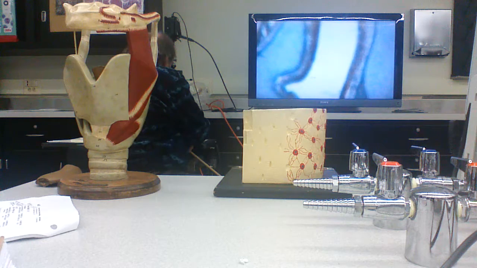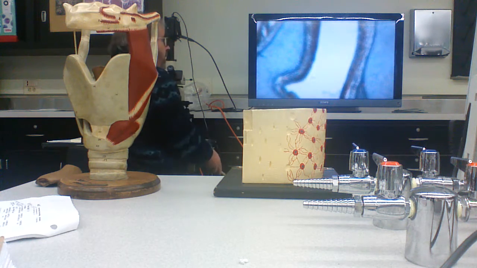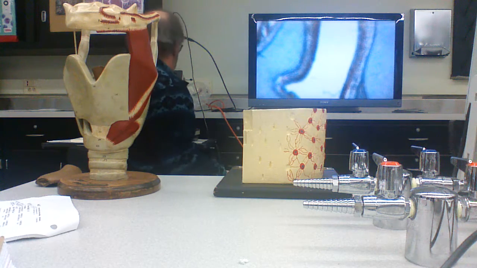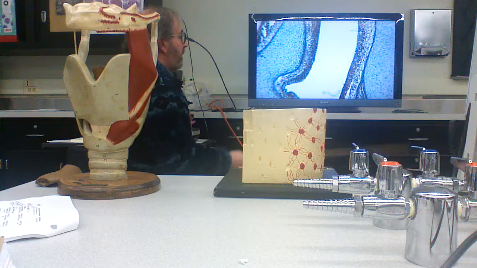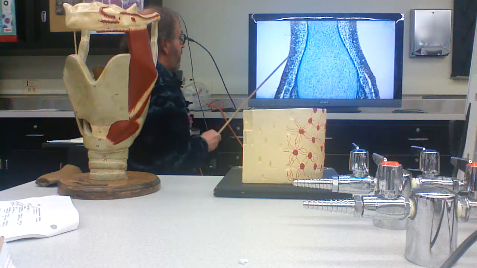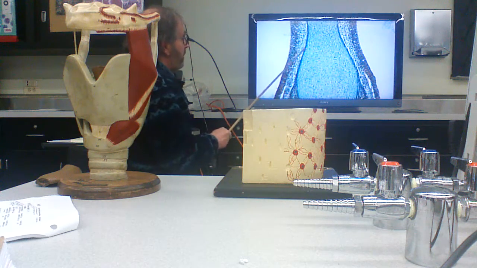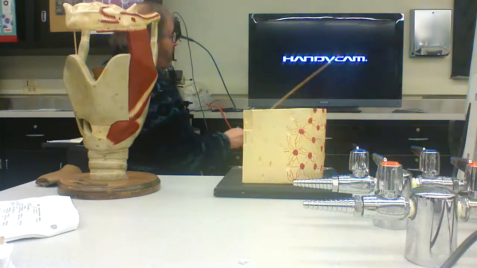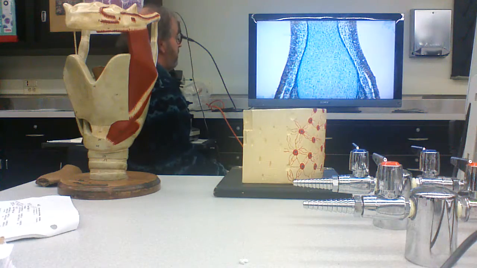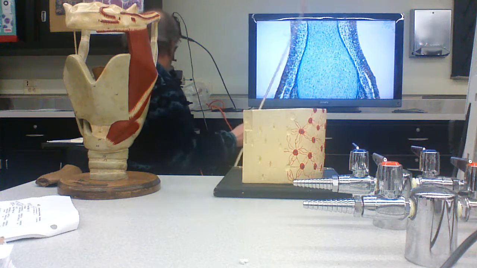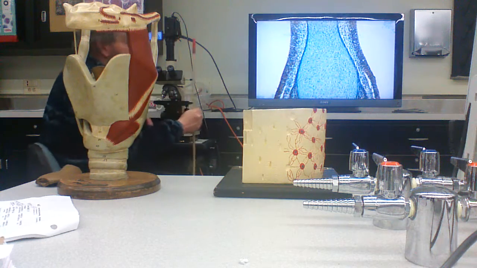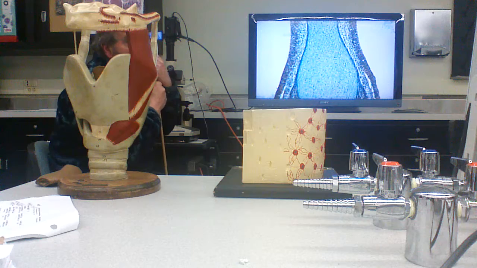Here, I think you can see it's not nearly as vascularized. Here, the perichondrium is a little vascularized. Cartilage, not so much. Here's the developing cartilage, and here's the perichondrium. That's how the bones of the head and some of the spinal bones are made.